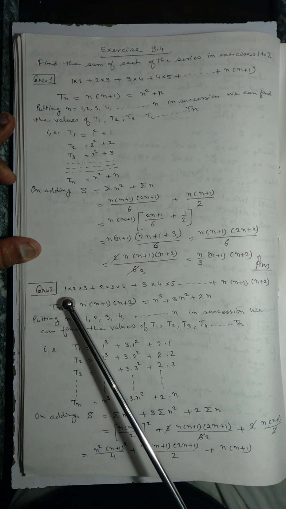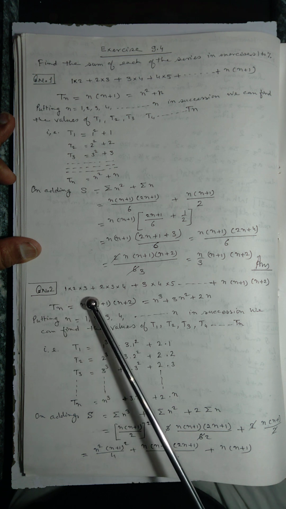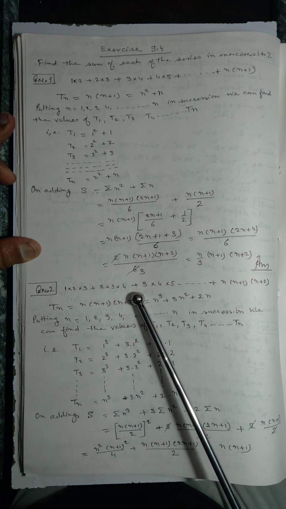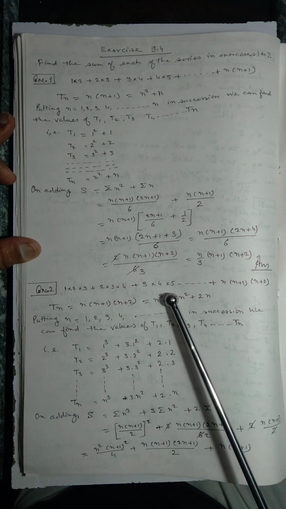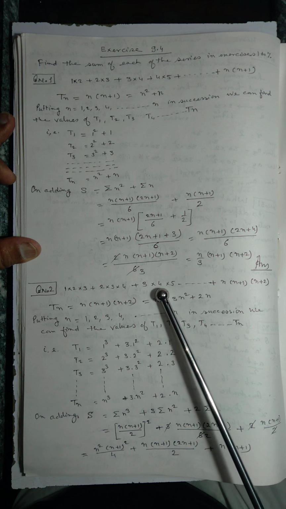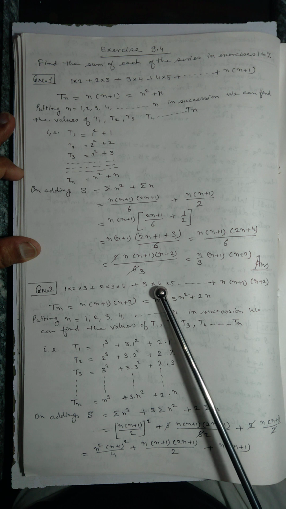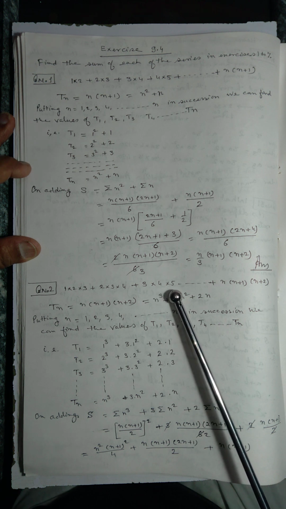Now question number 2, 1 into 2 into 3 plus 2 into 3 into 4 plus 3 into 4 into 5. You see 3 into 4 plus 1, just 3 में आप 1 plus कीजिए 4 मिलेगा, 4 में 1 plus कीजिए 5 मिलेगा.